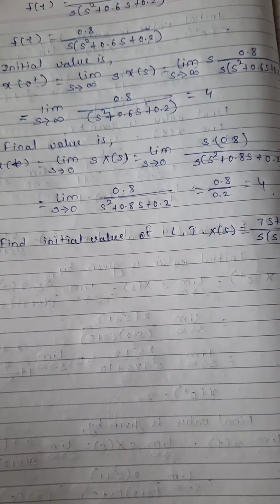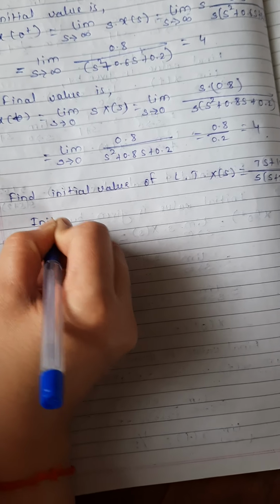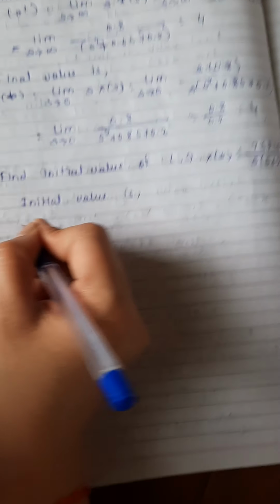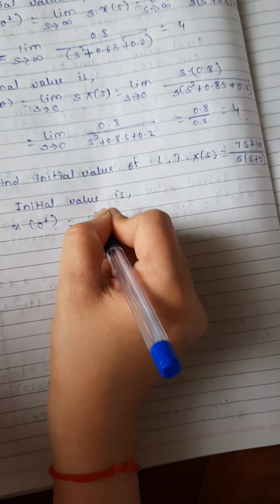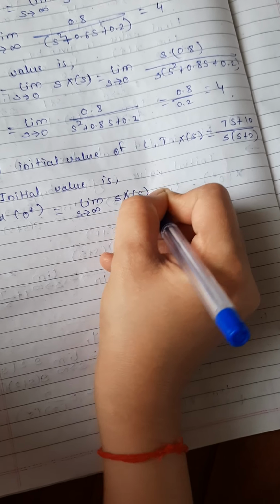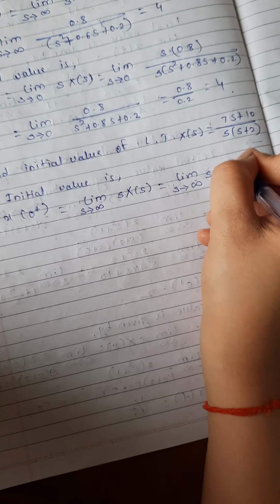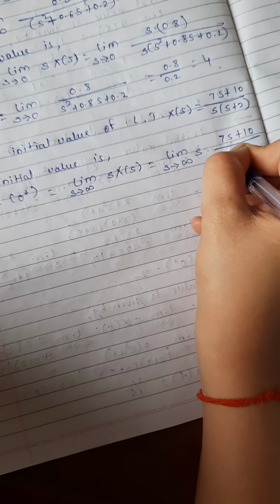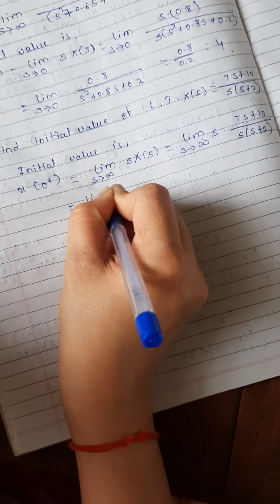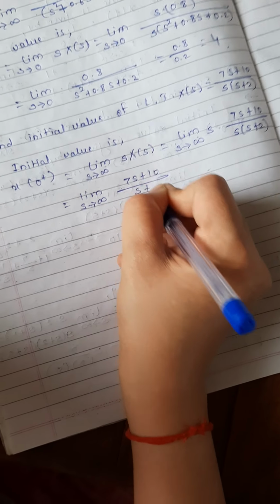So the initial value is given by x(0) equals limit s tends to infinity s into X(s), that is limit s tends to infinity s into (7s + 10) divided by s(s + 2). The s's get cancelled, so limit s tends to infinity (7s + 10) / (s + 2).